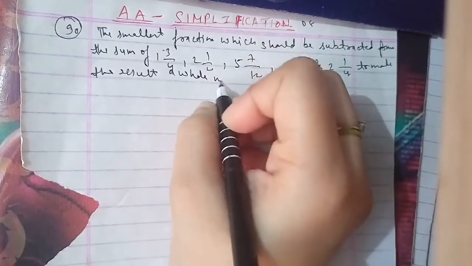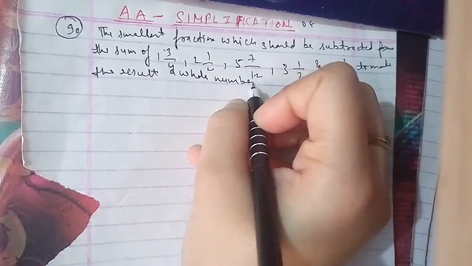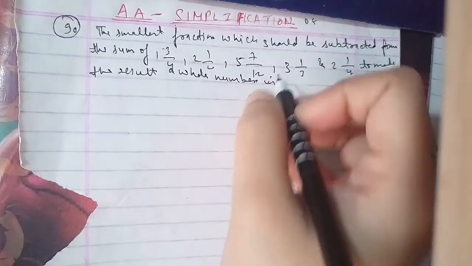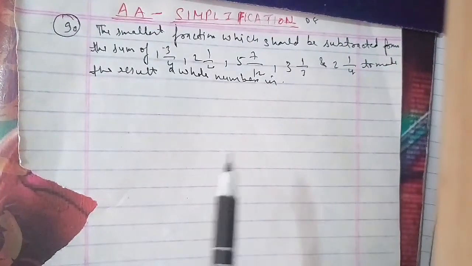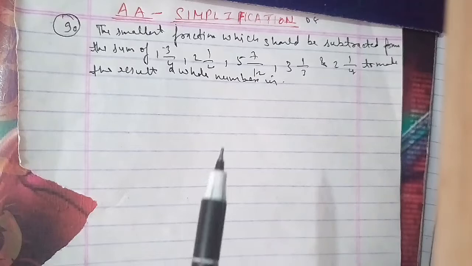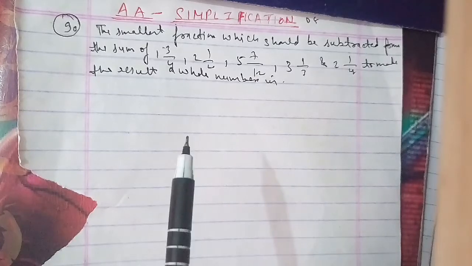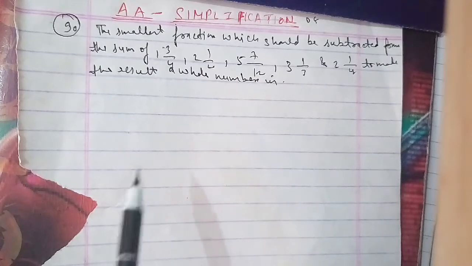These are the options: 5 by 12, 7 upon 12, 1 by 2 and 7. Among these we have to consider the question that we have here.